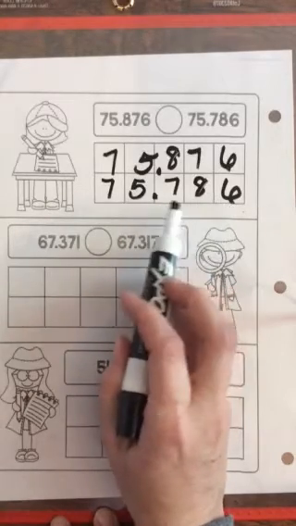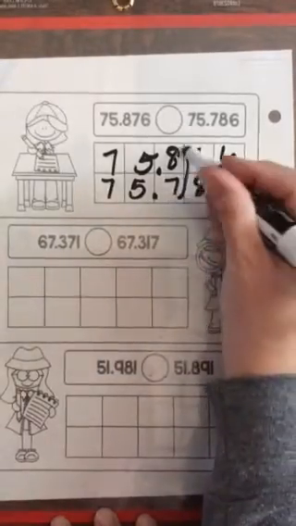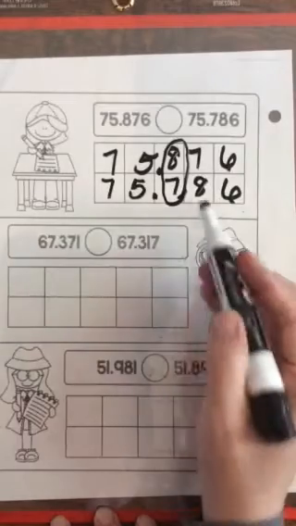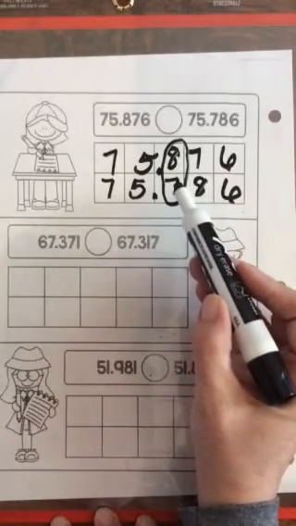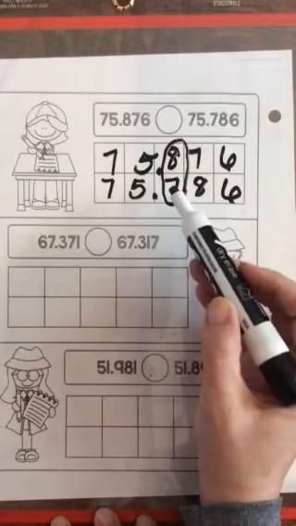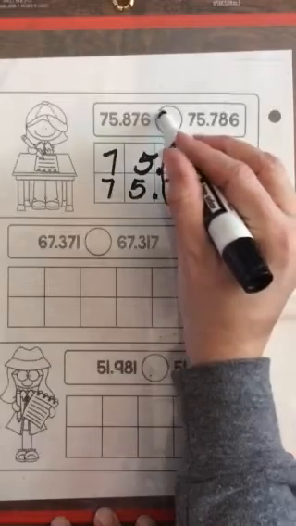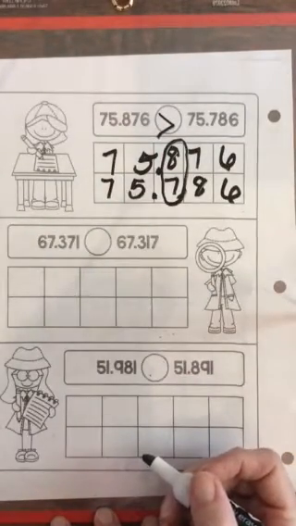So we don't have to go any further. We ignore those digits behind it because this is where they are different. So the question would be, is 8 tenths greater or is 7 tenths greater? Hopefully you're saying to yourself 8 tenths is greater. So we are going to have a greater than symbol here.